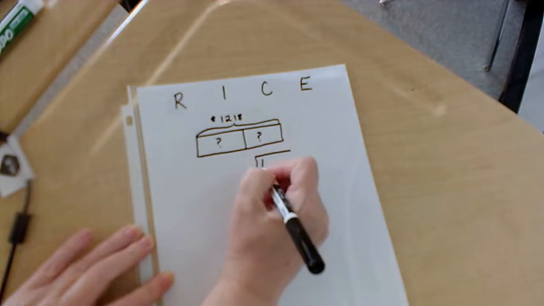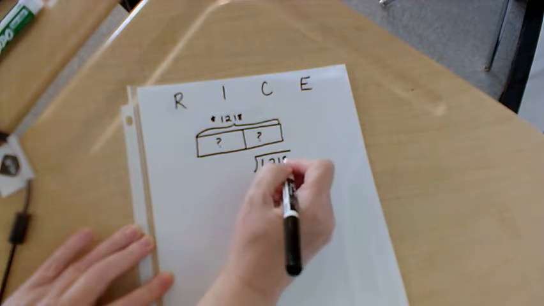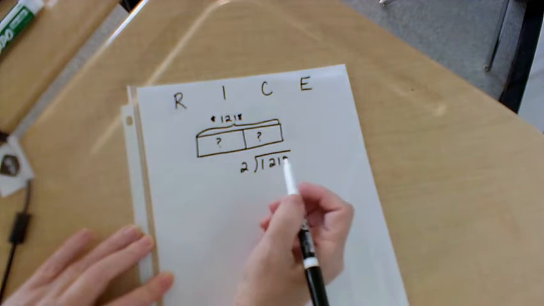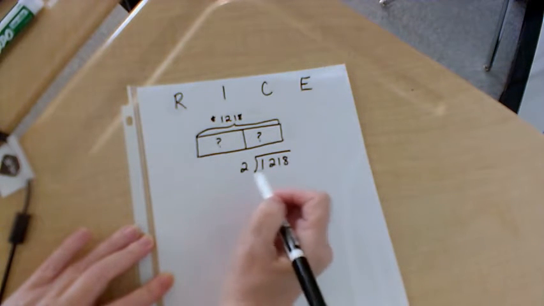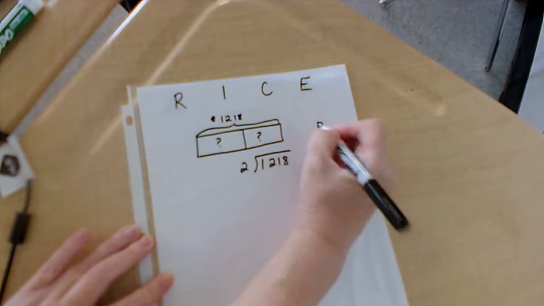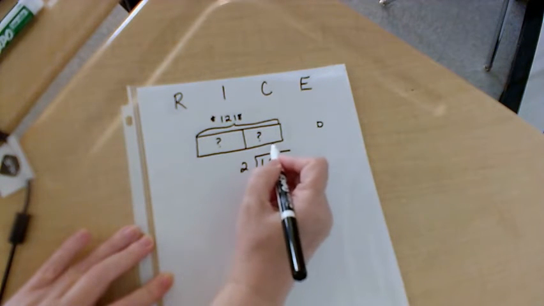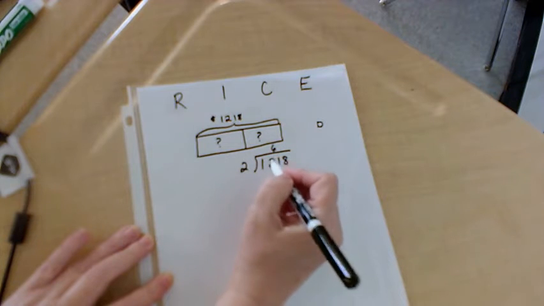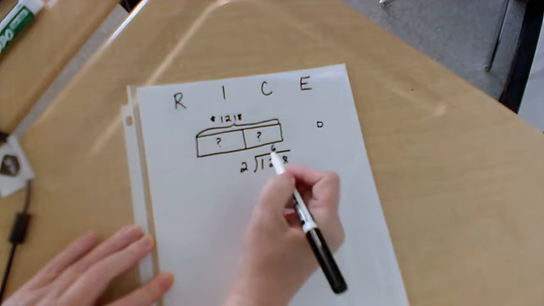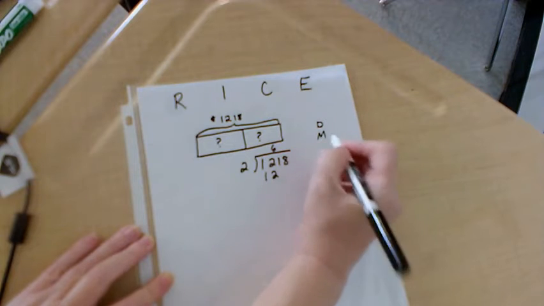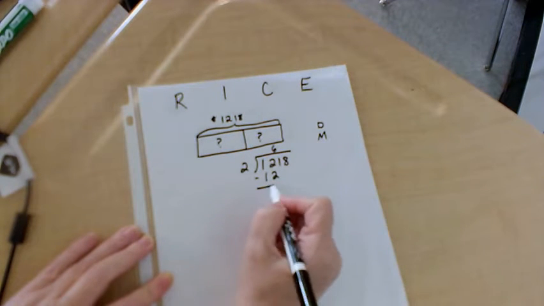So 1,218 divided by 2. All right, so first step is to divide. 2 will not go into 1, but it will go into 12. It will go in 6 times. Make sure to keep our place values lined up. 6 times 2 is 12. We've just multiplied. Now we'll subtract.